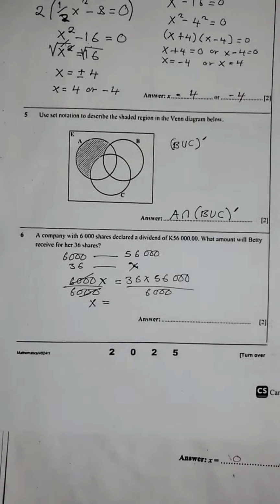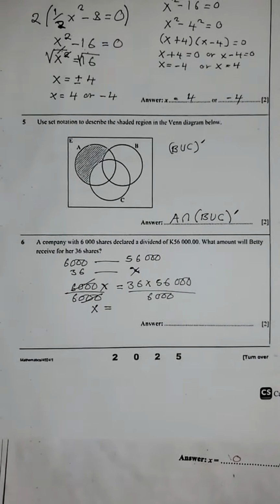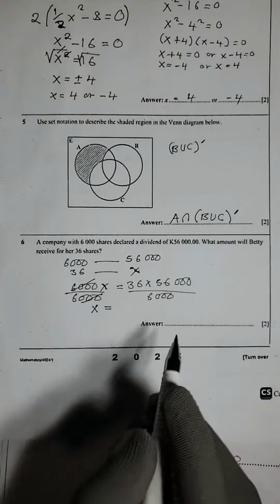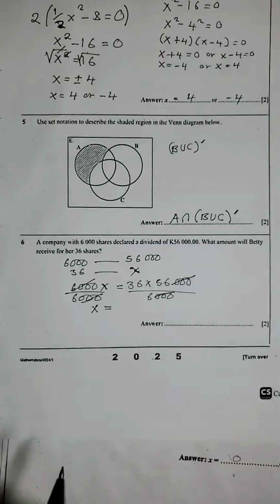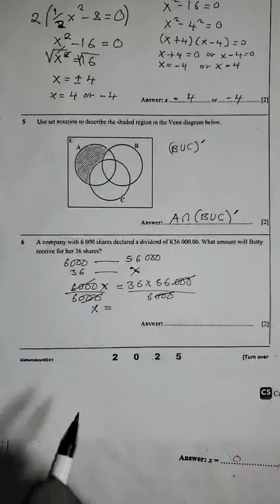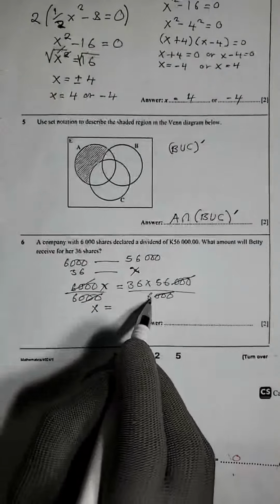Now, this is where we have to be very careful. It is very simple. Mathematics Paper 1 is very simple, only that you're not supposed to use a calculator. But that makes it interesting. These 3 zeros and these 3 zeros will cancel. So now you're remaining with a 6.